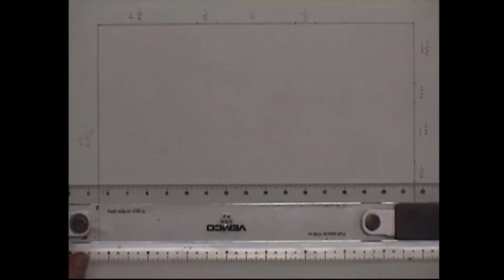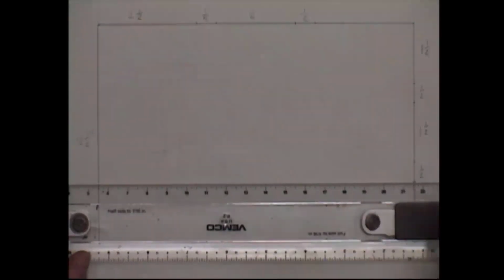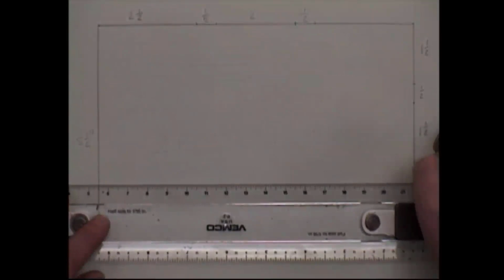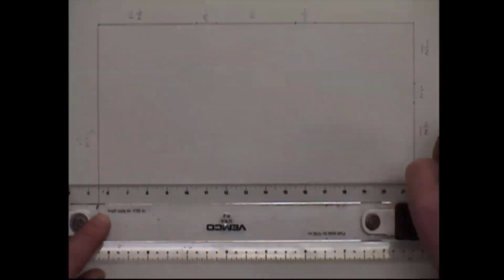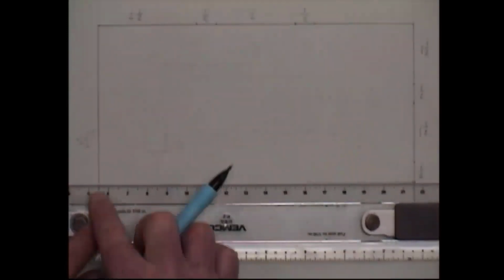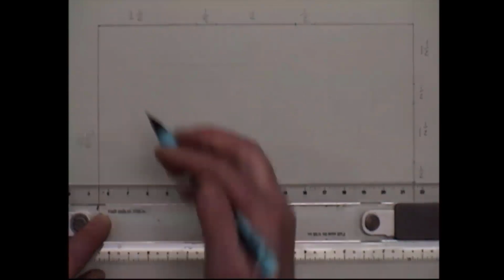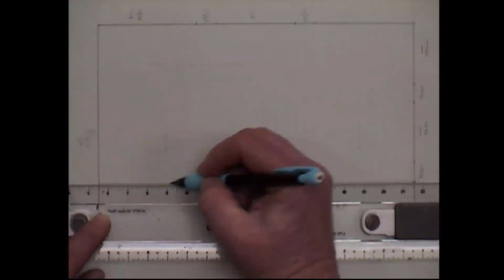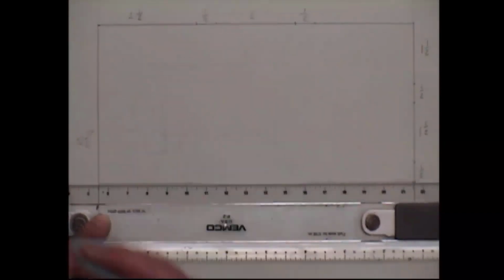So I'm just putting my straight edge up to this first mark here, my first measurement mark. And that line doesn't go all the way across, but it does go out, probably a third of the way. So I'm just kind of estimating right now. And since it's going to be in line on the other side, before I move my straight edge, I'm going to go ahead and do that same line on the other side. So I don't have to measure twice.